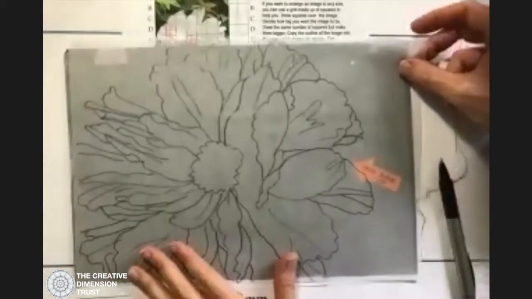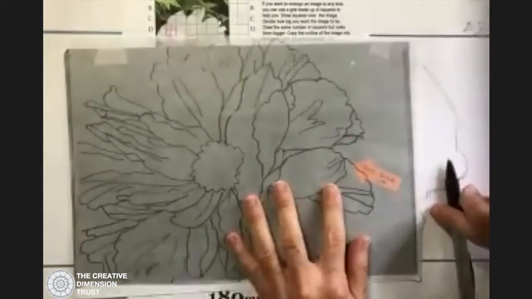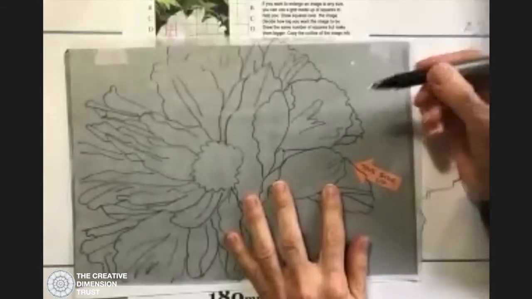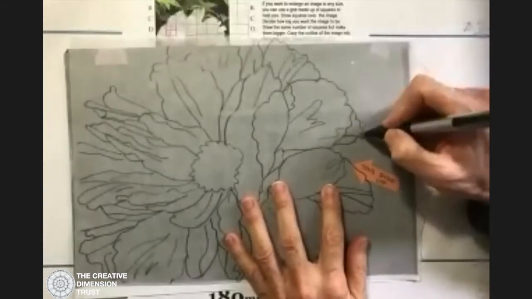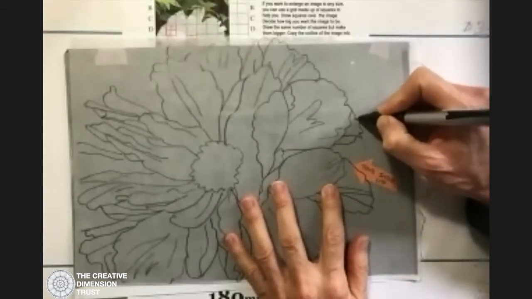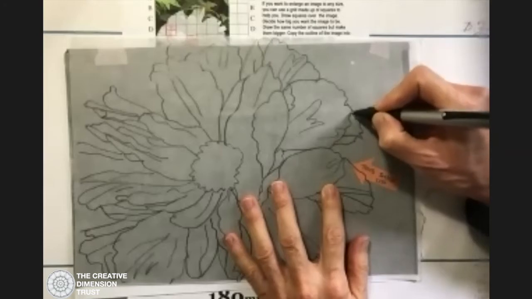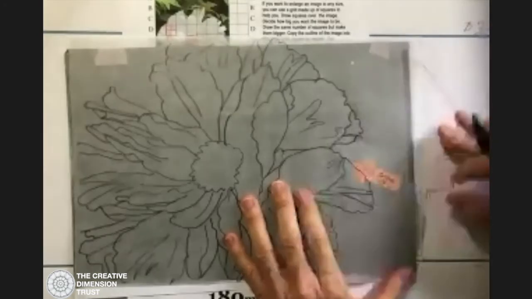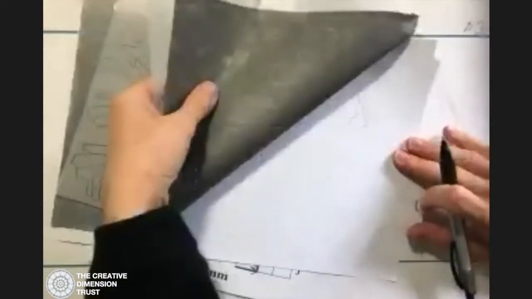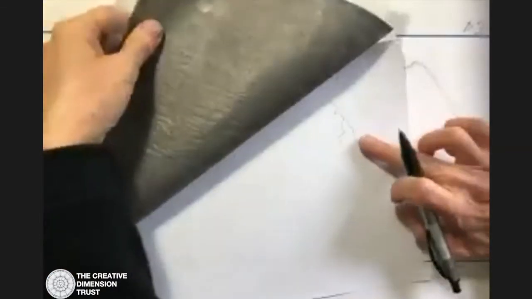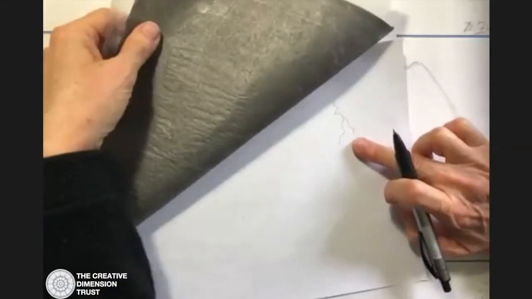And then you position your tracing on top. And then here I've got a biro. You need something fairly firm to make the mark there. And then every so often you peel it up and check. So I can see I've transferred it there.